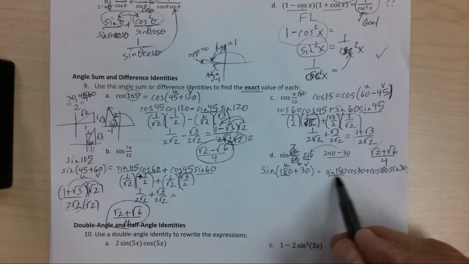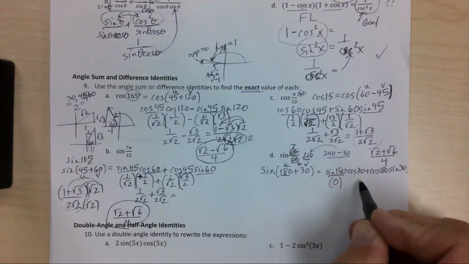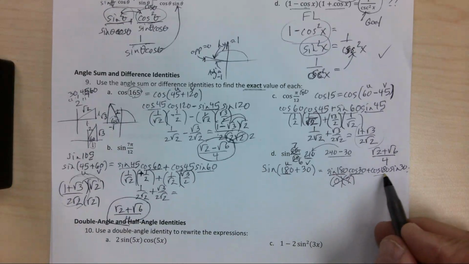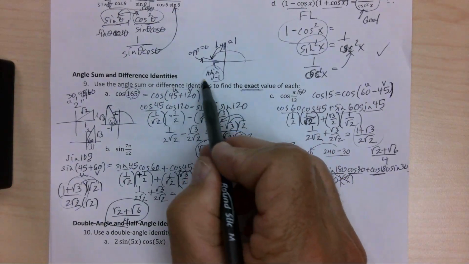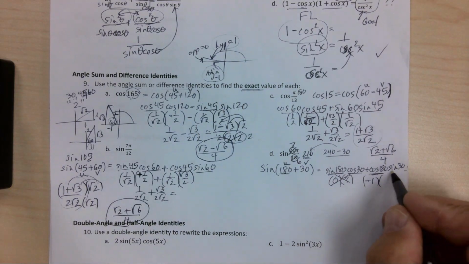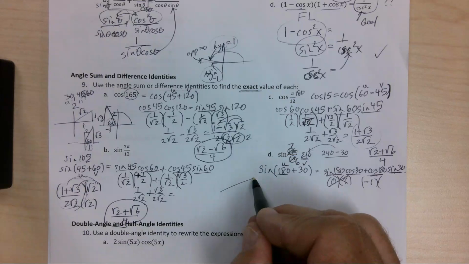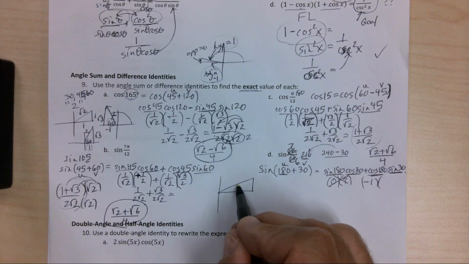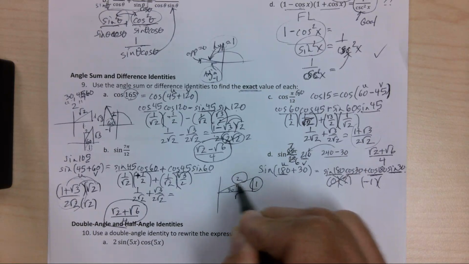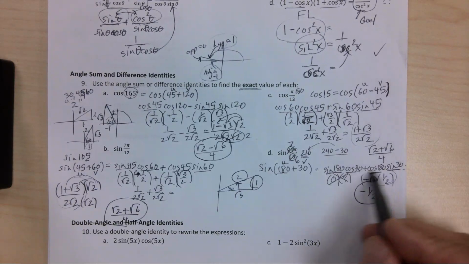So, what's sine of 180? Well, it's opposite over hypotenuse, so that's 0. I don't care what this is, because 0 times anything is 0. What's cosine of 180? Adjacent over hypotenuse, so -1, times sine of 30, which we've got. I don't think we have a 30-degree angle drawn yet, but if we spun our spinner up 30, that'd be a 1, that'd be 2 square root of 3. Sine would be opposite over hypotenuse. So our final answer would be just -1/2 from this.